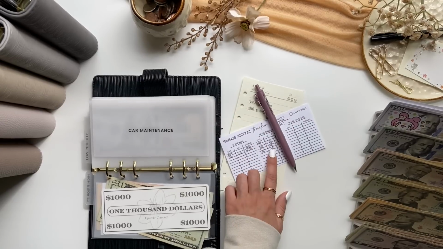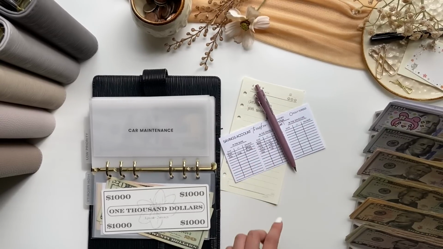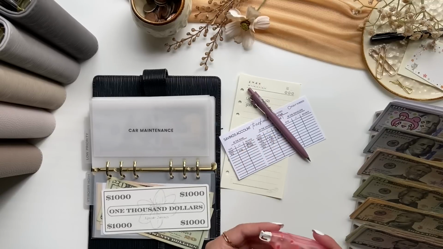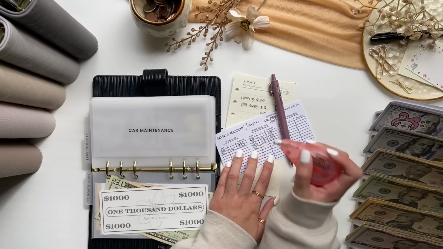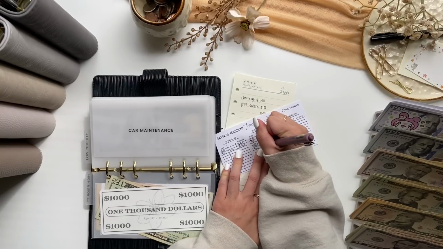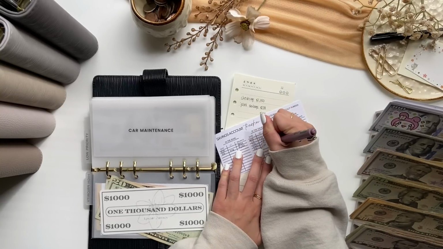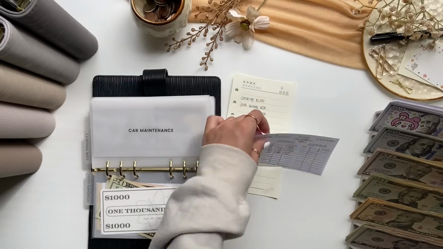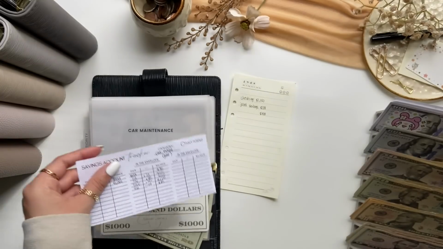I was gonna write minus 1,000, but it's minus 100. So now I only have 25 in cash.